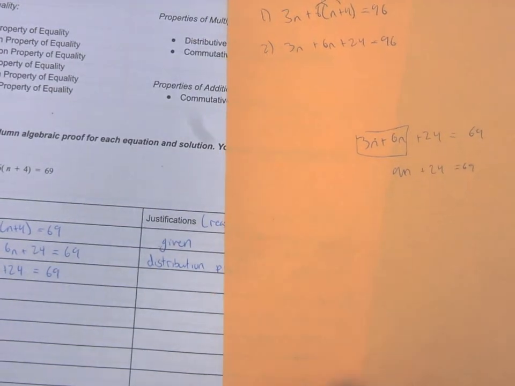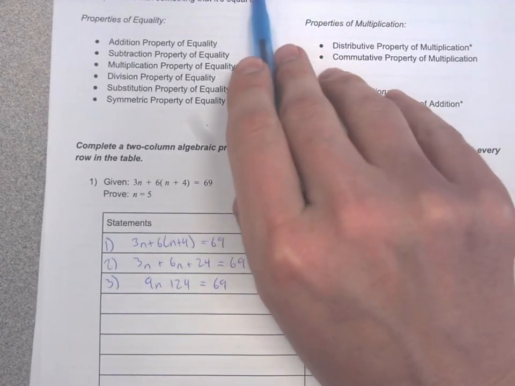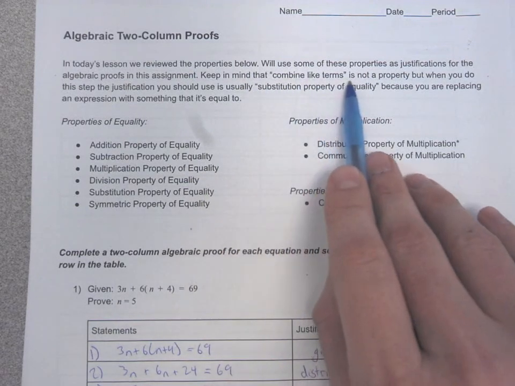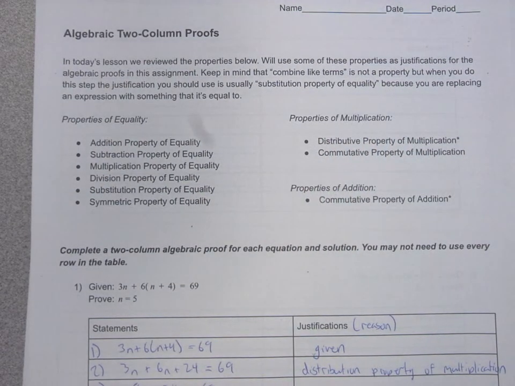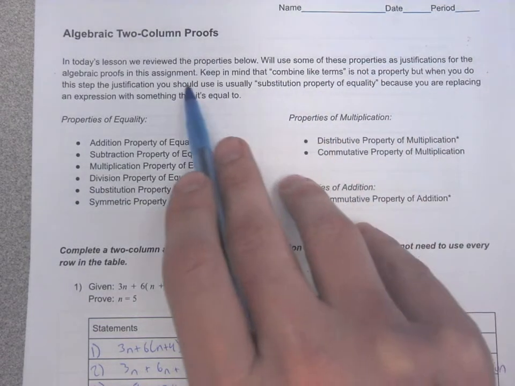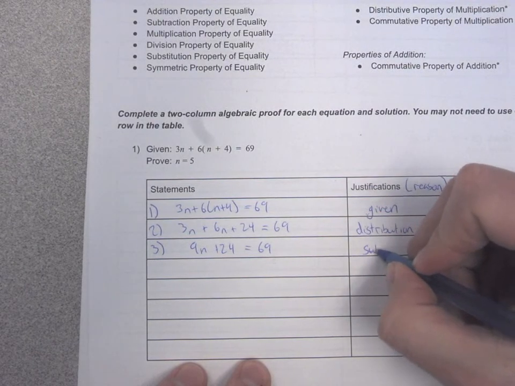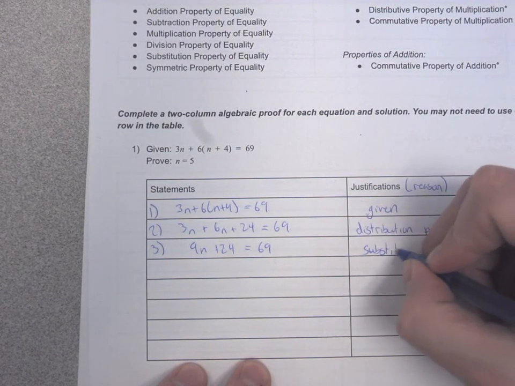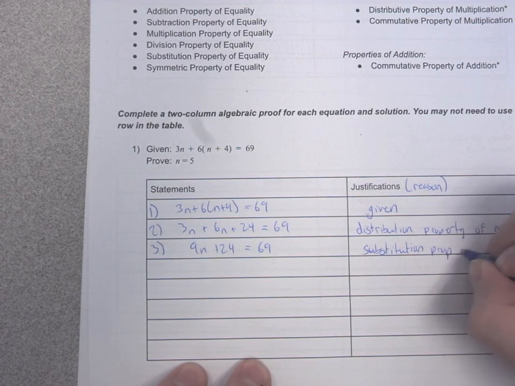So whenever you're replacing something with something that's equal to, you can say that that's like the substitution property. So there's not really a combine like terms property, but when you combine like terms, usually the justification is substitution property because you're replacing an expression with something it's equal to. Okay, so what I would do here is I would just say that this is the substitution property of equality.